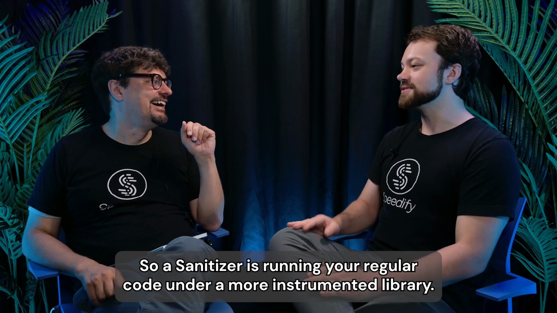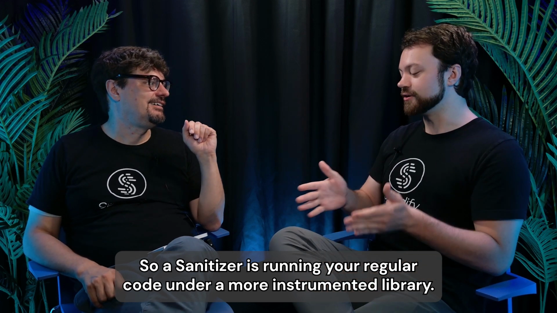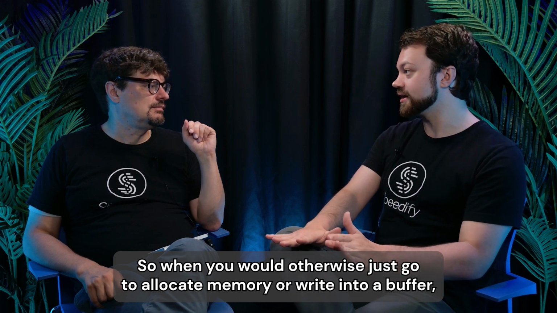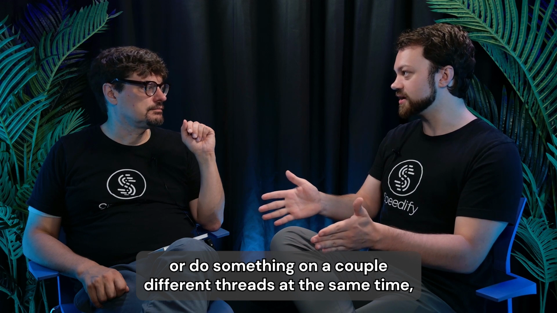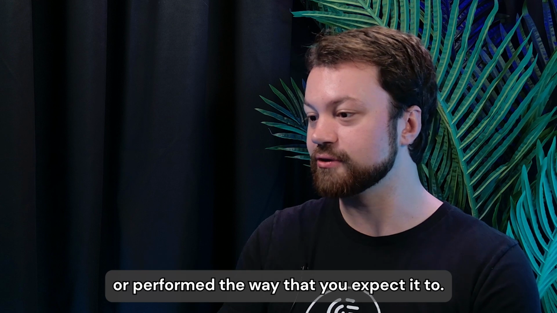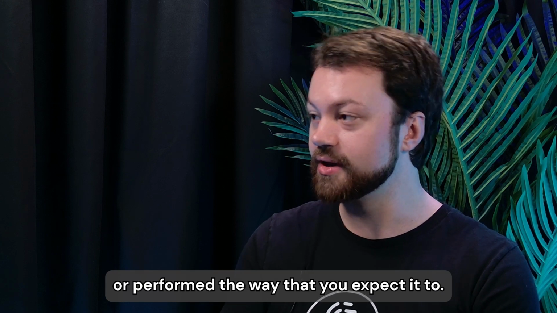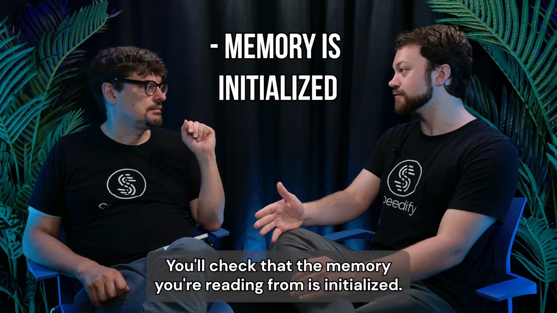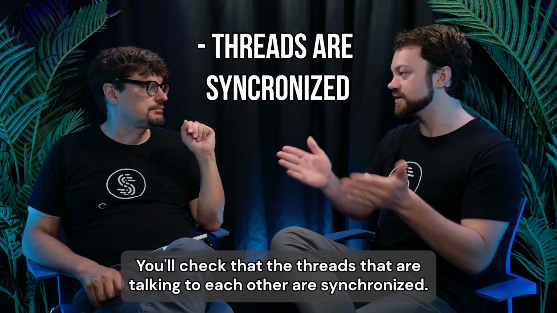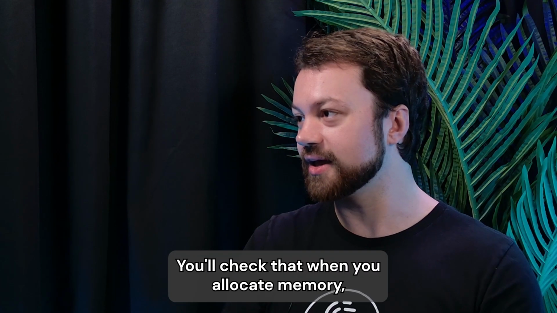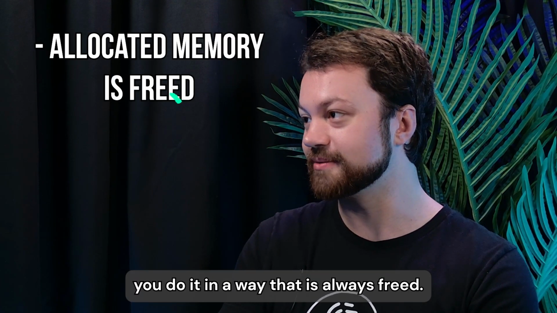So a sanitizer is running your regular code under a more instrumented library. So when you would otherwise just go to allocate memory or write into a buffer or do something on a couple different threads at the same time, normally there's no guarantees that that's going to be checked or perform the way that you expect it to. But when you run it under sanitizers, it is checked. You'll check that the memory you're reading from is initialized. You'll check that the threads that are talking to each other are synchronized. You'll check that when you allocate memory, you do it in a way that is always freed.